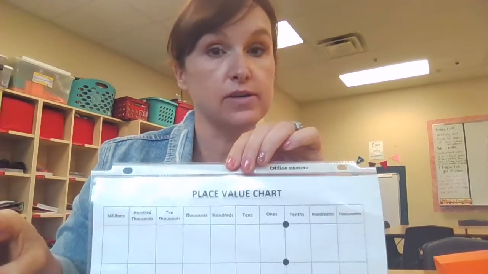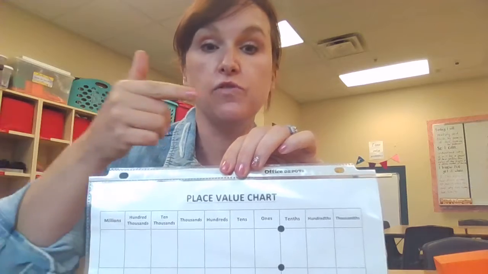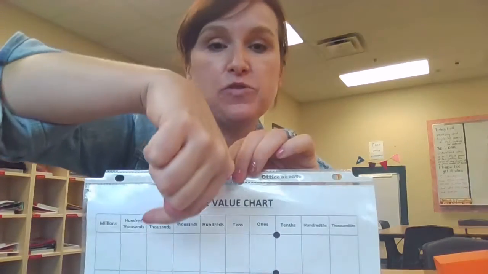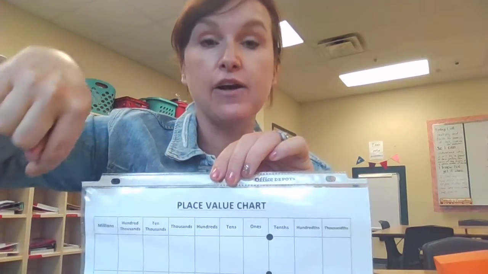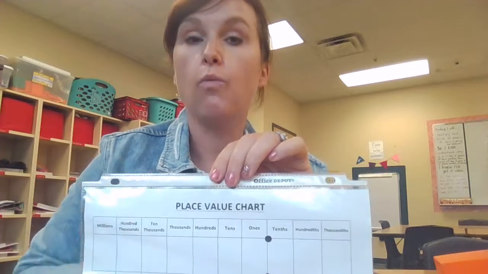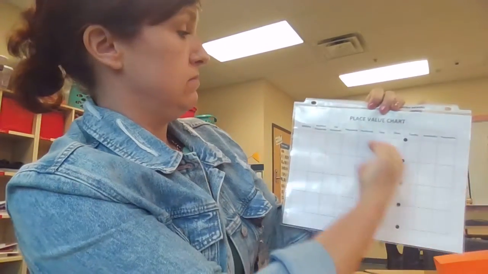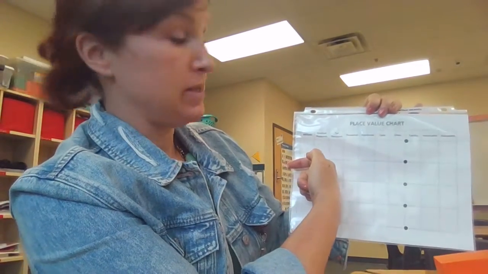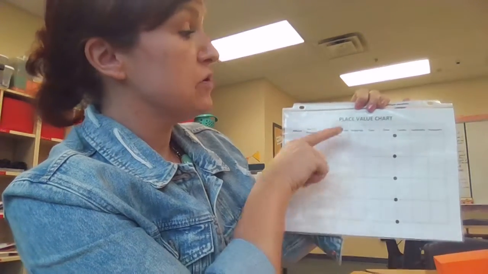And you already took notes on it in your journal. So as you move this way up, you get 10 times higher, 10 times higher, 10 times higher, 10 times greater. Each time you go one place value greater, one place value to the left. As you move down the chart to the right, you get one place value to the right equals 10 times less. Okay, so let's look at a few numbers.